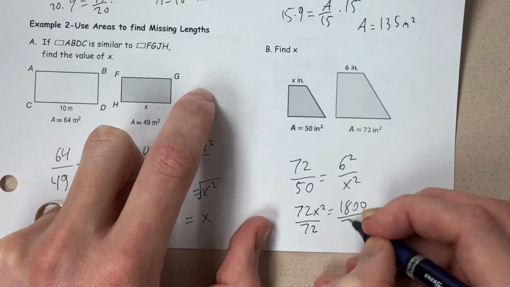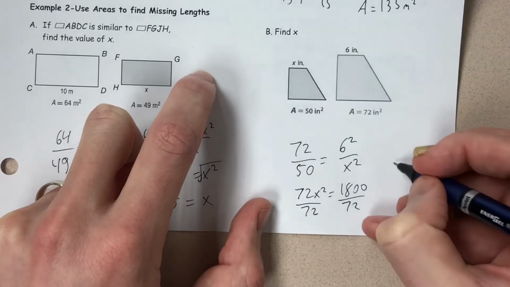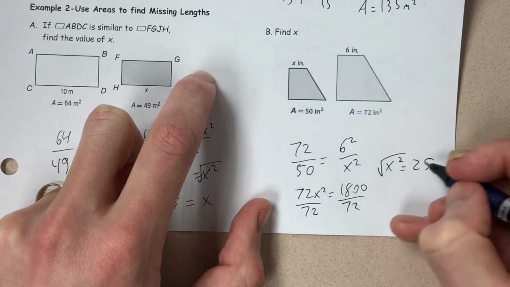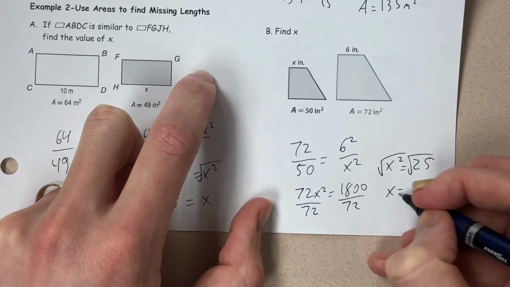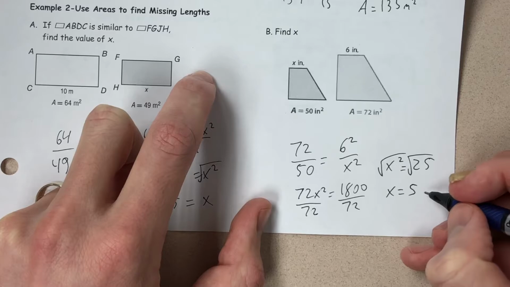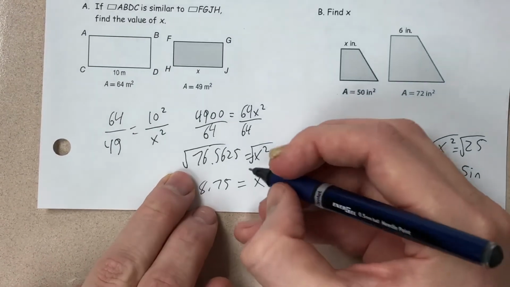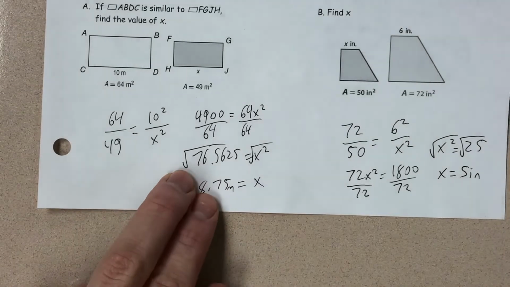We divide both sides by 72. We get that x squared equals 25. So when we take the square root of both sides, x will equal 5. And that's inches. The 8.75 over here previously should be meters.